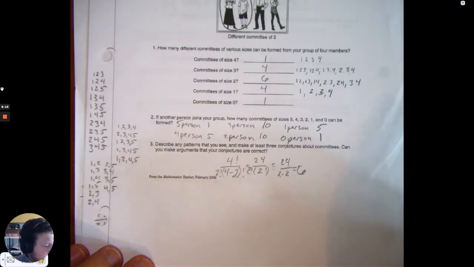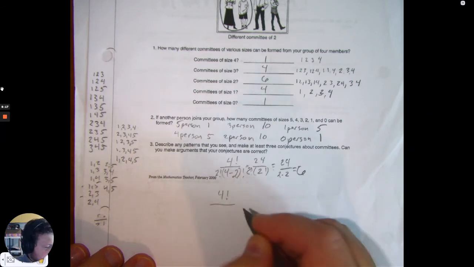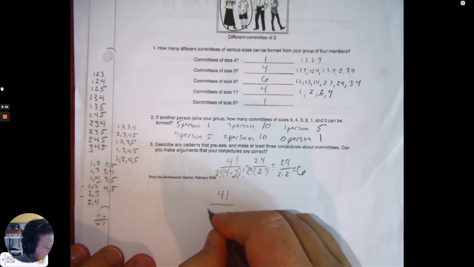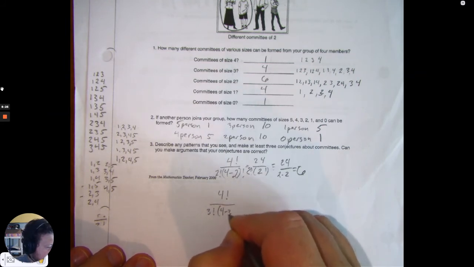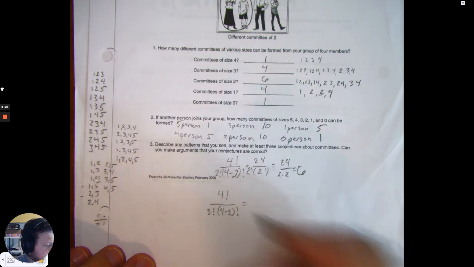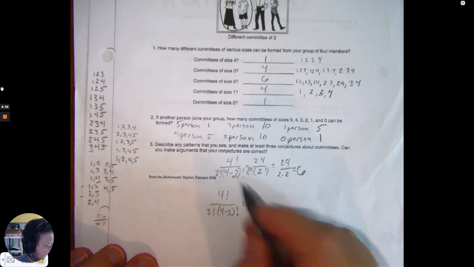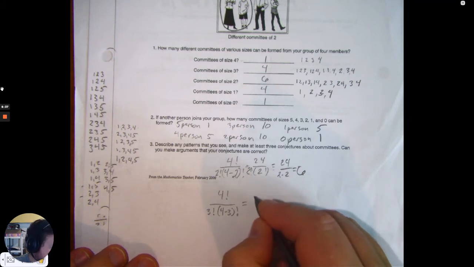Okay, so let's see if it works for another one. Well, if I have 4 and I want to select 3 of them, then that would be 4 factorial over 3 factorial times 4 minus 3 factorial. Here, 4 factorial would give me 4 times 3 times 2 times 1, which is my 24 again.